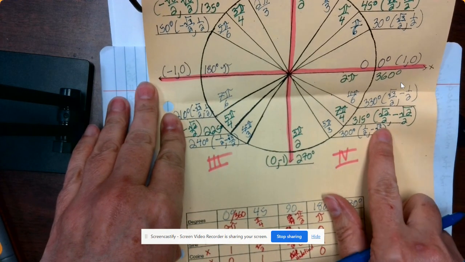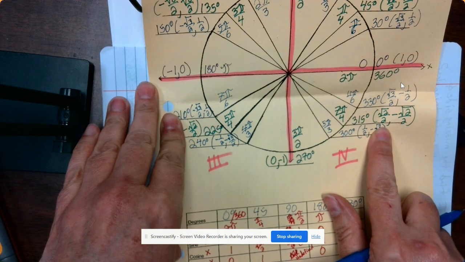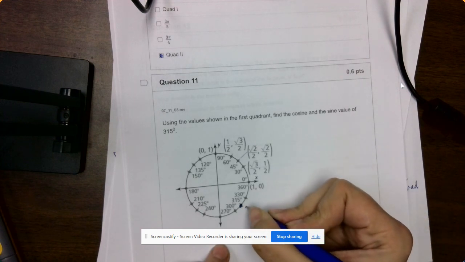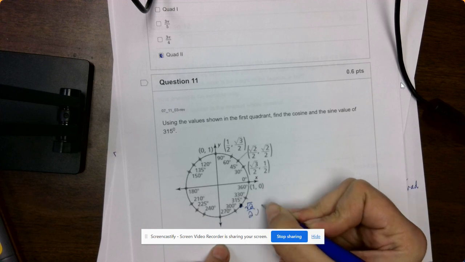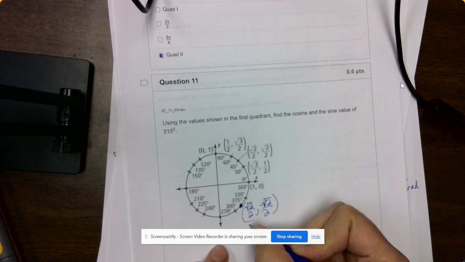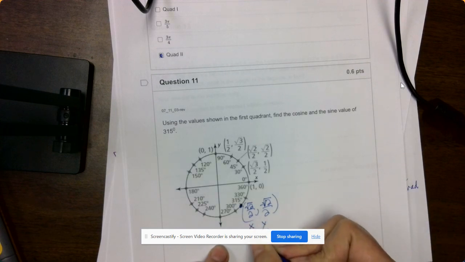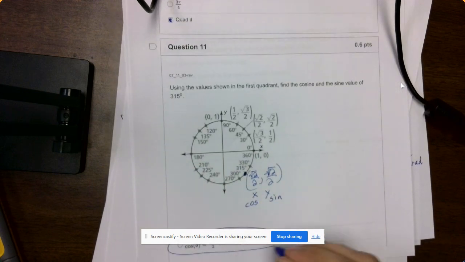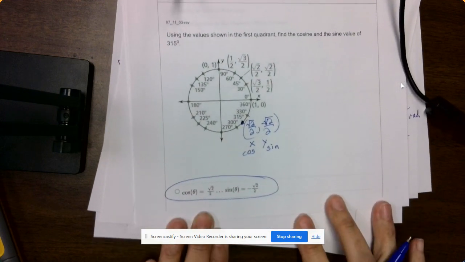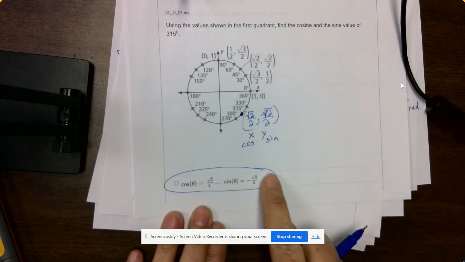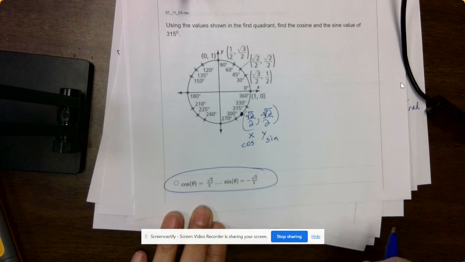So x is going to be square root of 2 over 2, and y, sine, is negative square root of 2 over 2. Cosine is the square root of 2 over 2. Sine is negative square root of 2 over 2. Okay, so do that one.